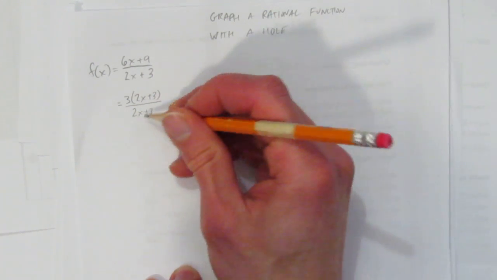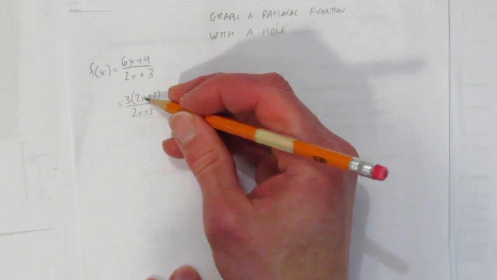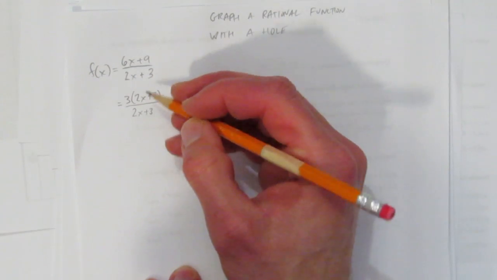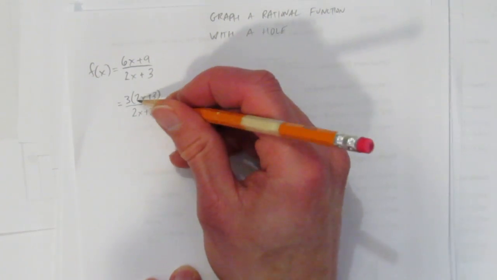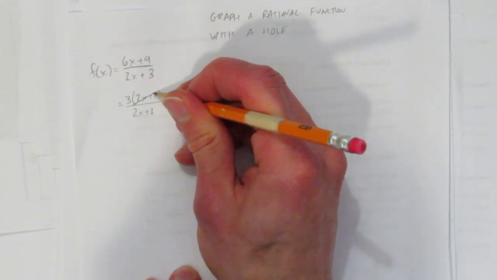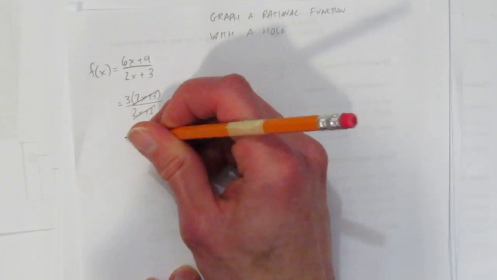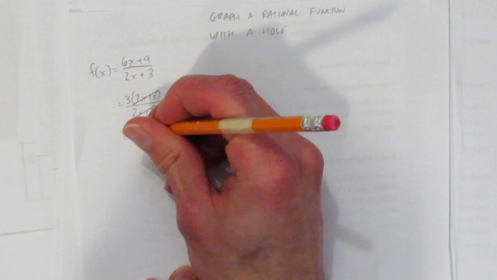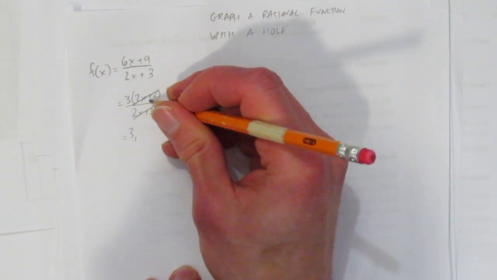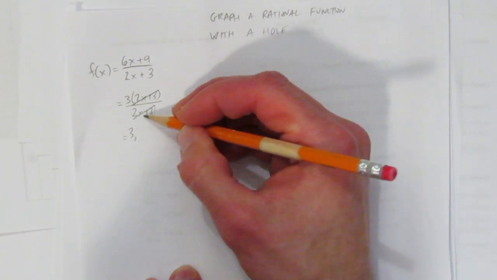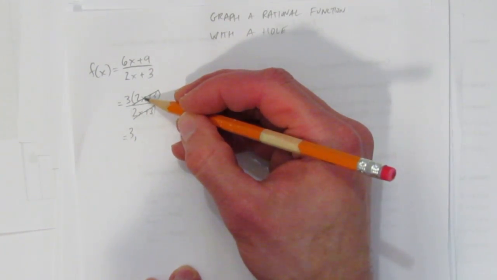Or another way to think about it is if you subbed in a number here, in particular negative 3 over 2, you would get 0 over 0. That's the definition of a hole. So this factor we can cancel out with this factor. Again, it's like this is in brackets. And what we're left with is the function equals 3, but we have to keep this restriction around of what x couldn't be. I said a moment ago the hole is at negative 3 over 2.